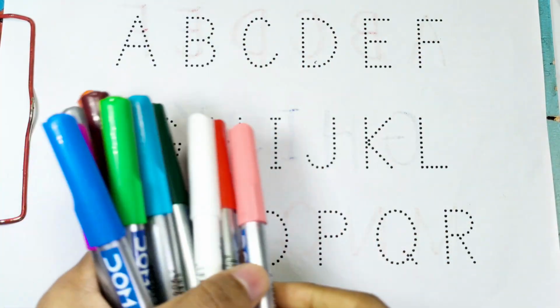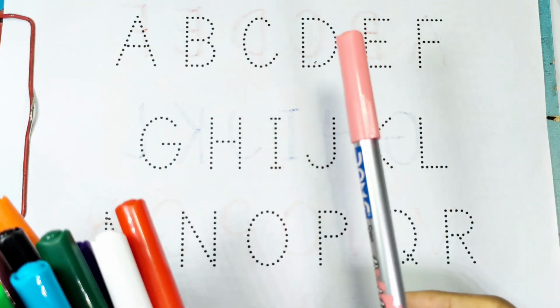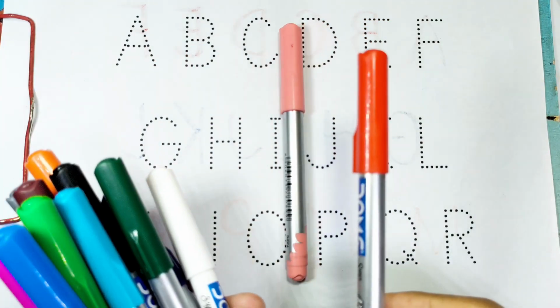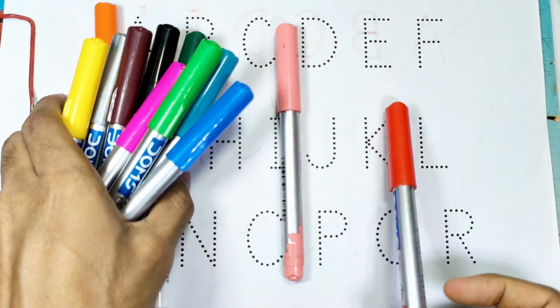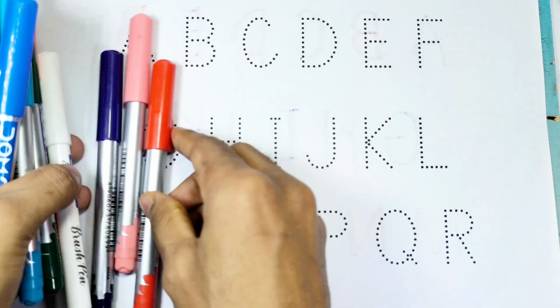Today we're writing capital letter alphabets A to R. Stay with us. Kids, first we're opening colors. Yes, light pink color. Kids, stay with us. The next one is red color. Now we open the color of Persian blue color.